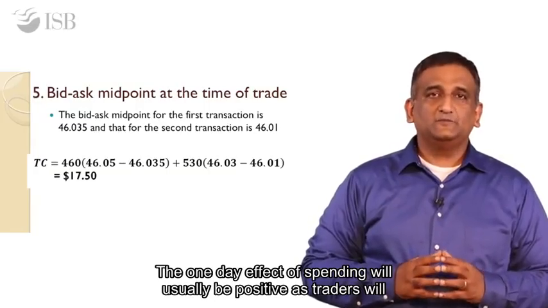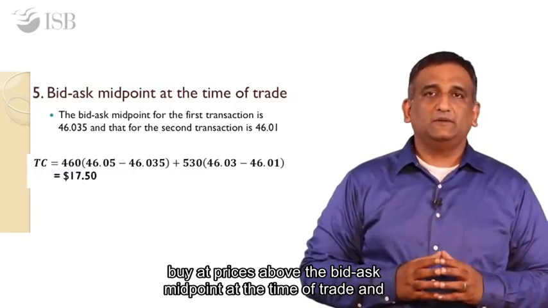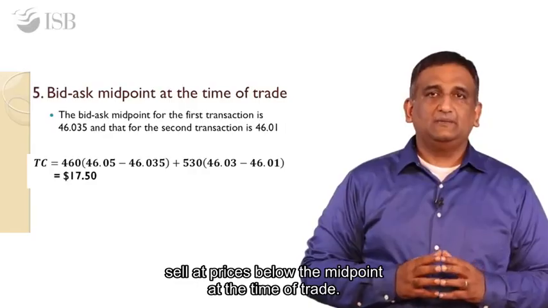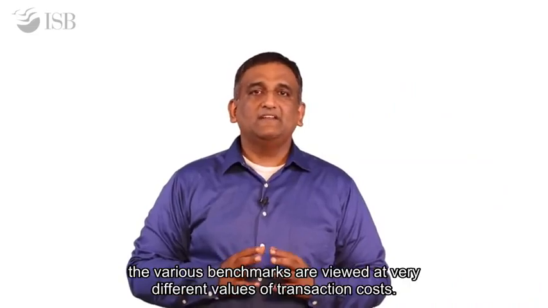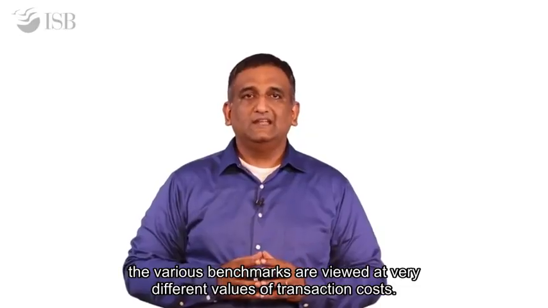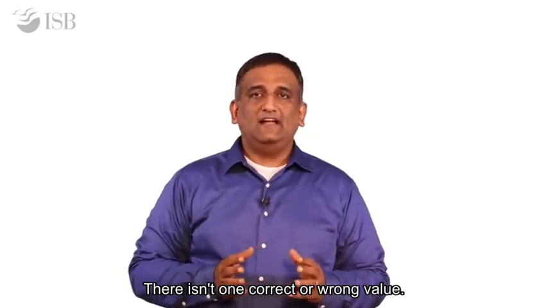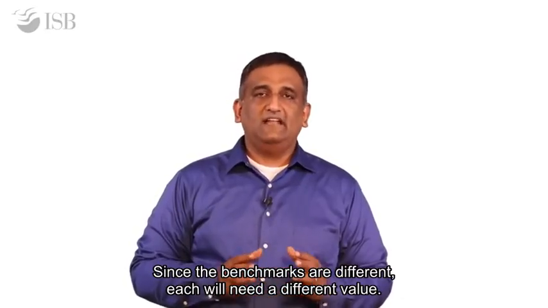The one-way effective spread will usually be positive as traders will buy at prices above the bid-ask midpoint at the time of trade and sell at prices below the midpoint at the time of trade. In our example, the various benchmarks have yielded very different values of transaction costs. There isn't one correct or wrong value. Since the benchmarks are different, each will yield a different value.